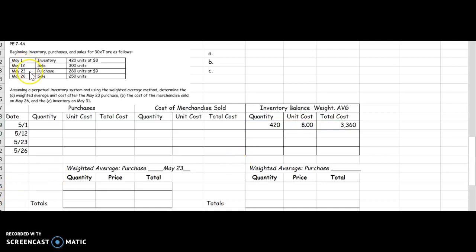On May 12th we had a sale. Anytime we sell inventory, it goes into cost of merchandise sold. We just have one price and it's $8. So we are going to sell 300 units at $8. So that would be $2,400.